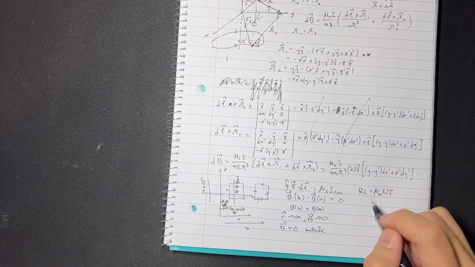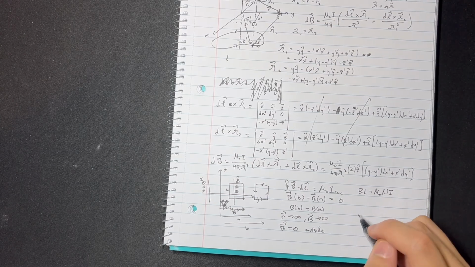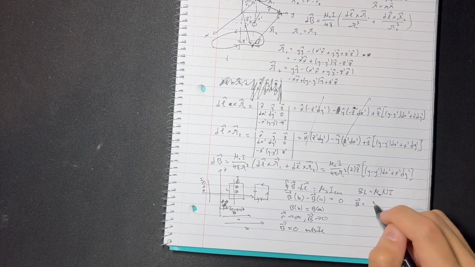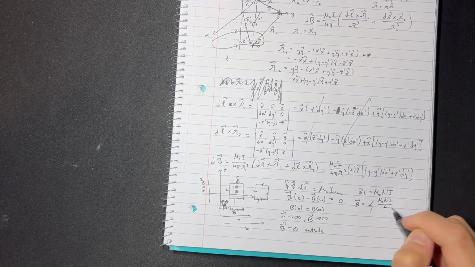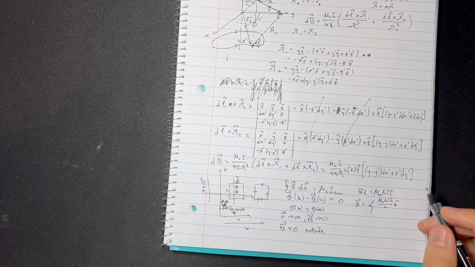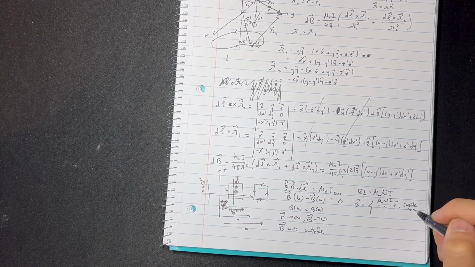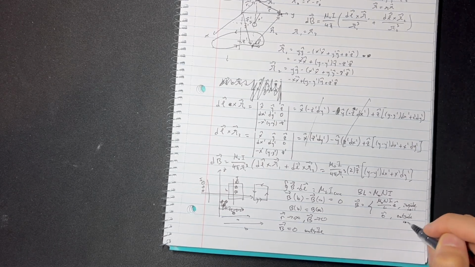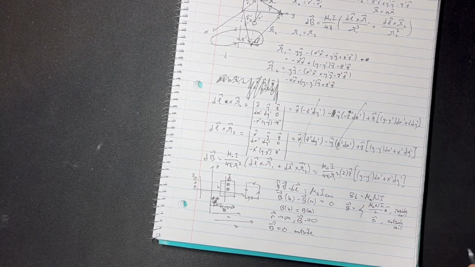And that means we can rewrite this as B vector, for the infinite solenoid now, is mu naught n I over L in the z hat direction inside the coil, and 0 outside the coil.